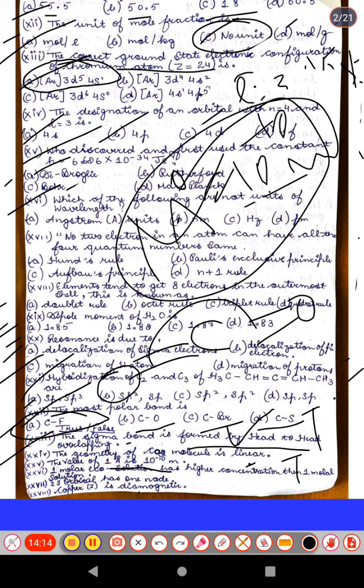True. Next: a 1 molar solution has higher concentration than 1 molal. This is also a correct statement. Next: a 2s orbital has one node. That is also a correct option, as the number of nodes can be calculated as n minus l minus 1. So next question is: copper 1 is diamagnetic.